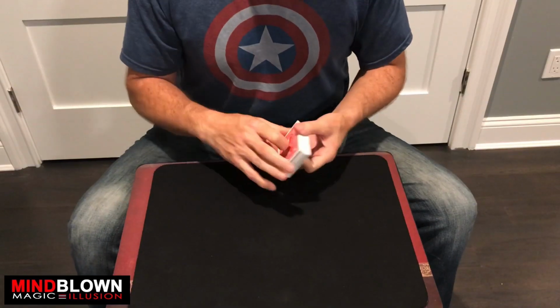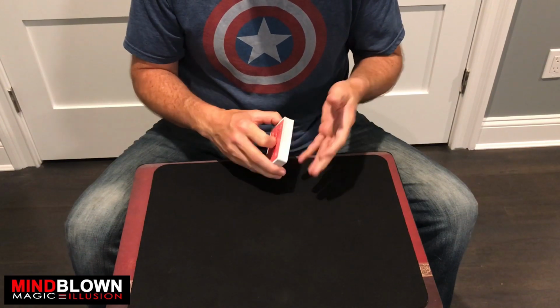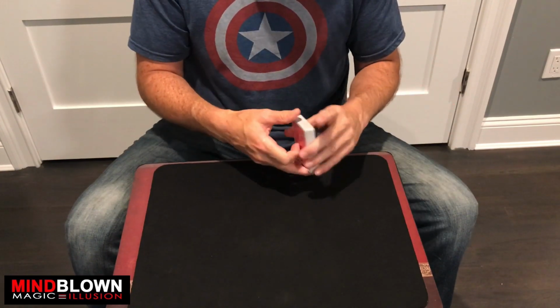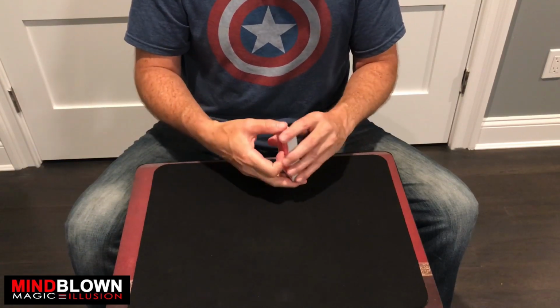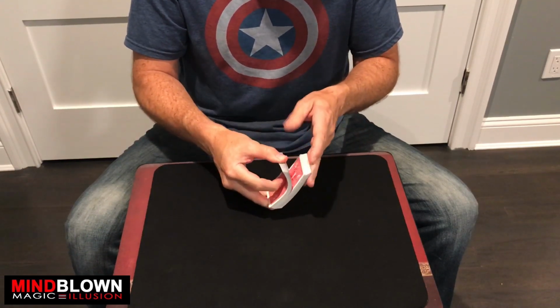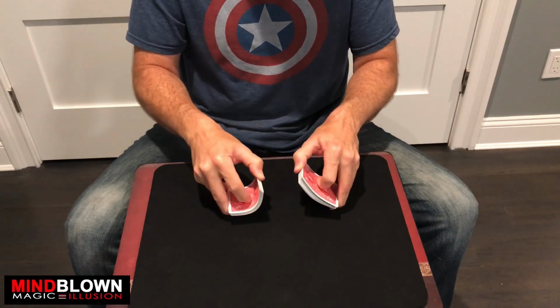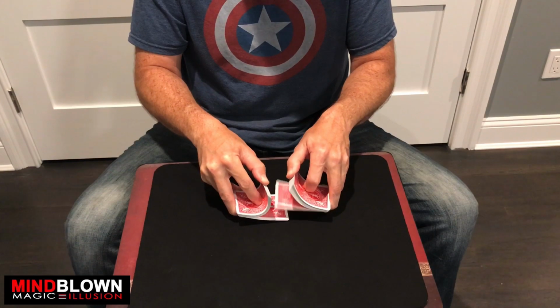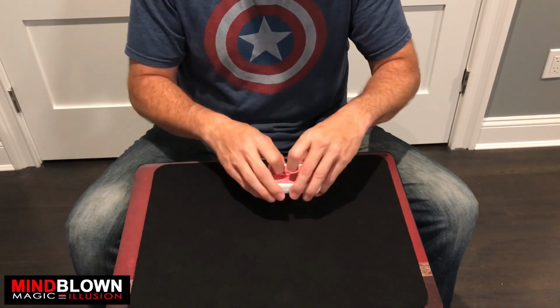So this is another one of those effects that is super simple. It's easy to do. It takes a little bit of acting, and that's all. So it's a borrowed deck of cards, and all you have to know is where one card is. So how do you do that? Well, when you shuffle the deck, you peek at the bottom card. So I'm going to look at this card. It's the 4 of Hearts. And then I'm going to shuffle and make sure that one goes on the bottom. And now I know that the bottom card is the 4 of Hearts, and that's all I need.